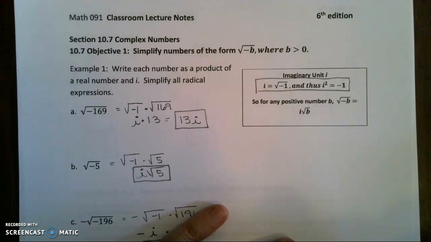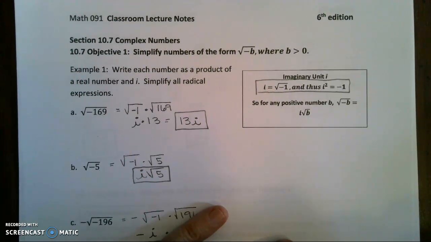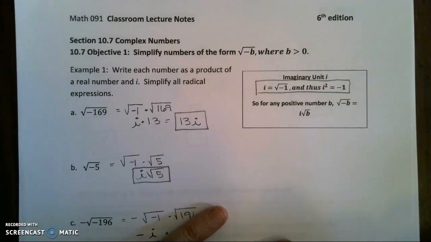Hi, this is section 10.7, objective 1. We're going to be talking about complex numbers. So what we're going to be talking about in this section is square roots of negative numbers.